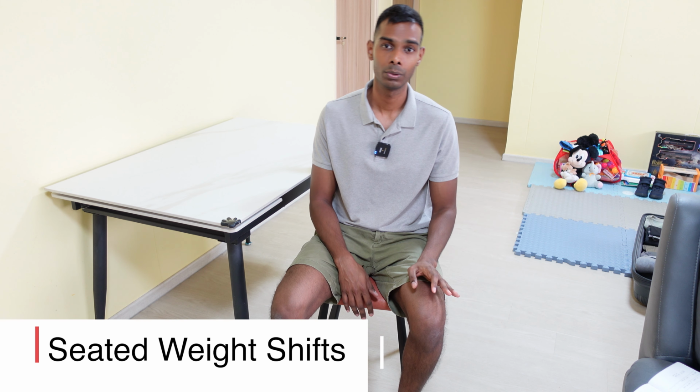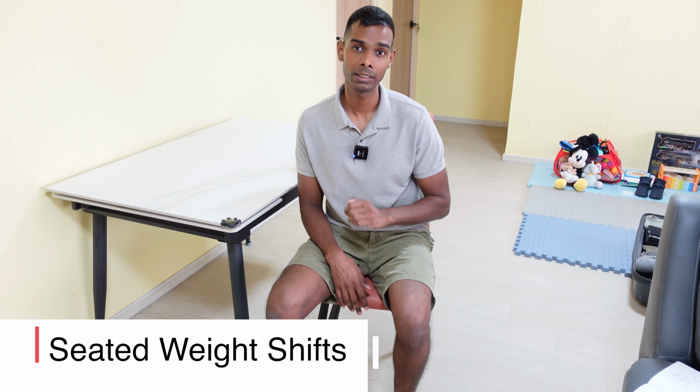Okay, now starting off with level 1 exercises, we're going to go through 4 simple seated exercises. Okay, the first exercise is kind of like a warm-up. We're just going to do a gentle weight shift like this to the left and right. So you want to sit on a chair supported, and you want to sit slightly forward, not all the way back onto the chair.